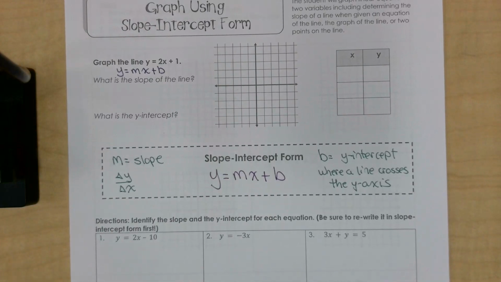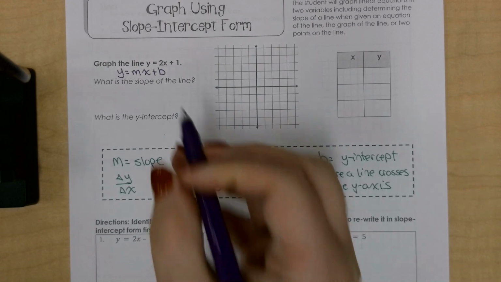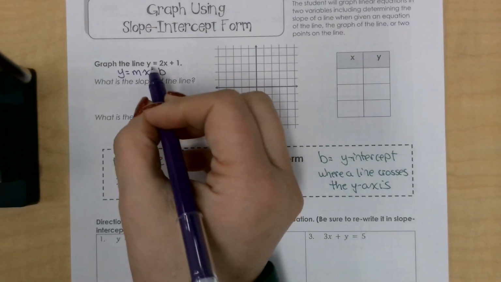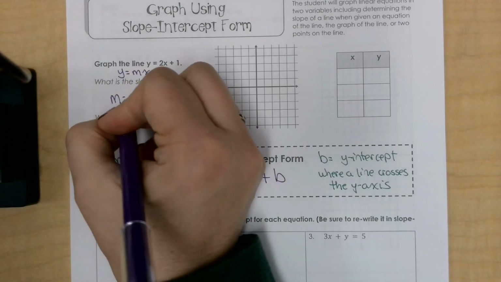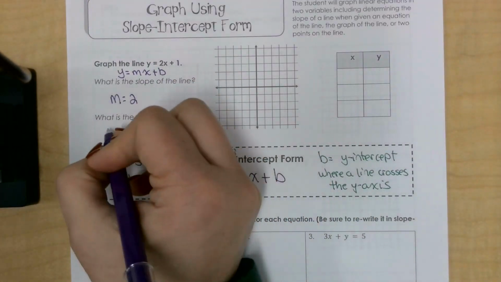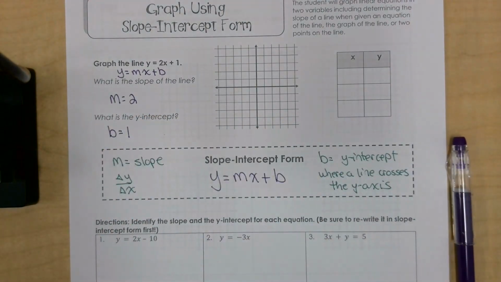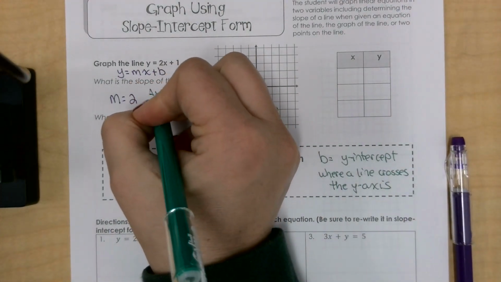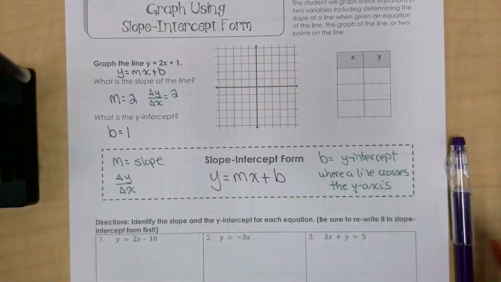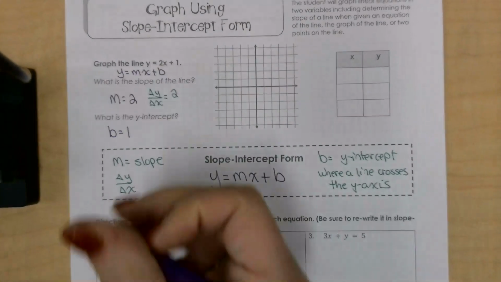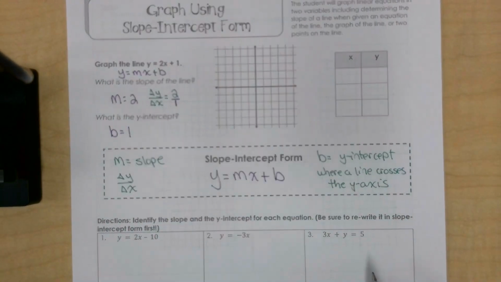So I can very simply graph this line using that information. If I look at this particular equation in slope-intercept form, I can see that the slope equals 2. And I can see that the y-intercept equals 1. So how do I interpret that? If slope is the change in y over the change in x, I have a 2. And of course, I can make any whole number a fraction by putting a 1 under it.